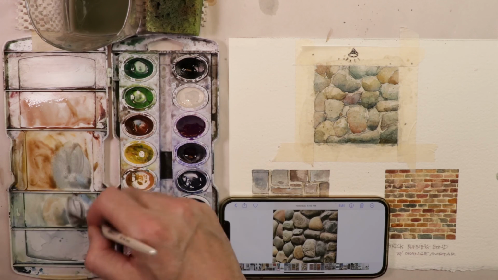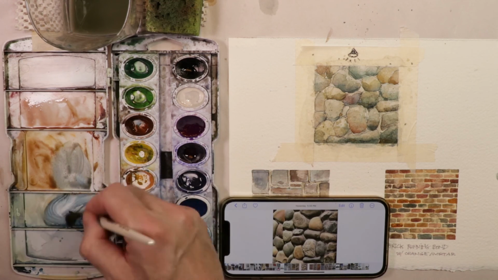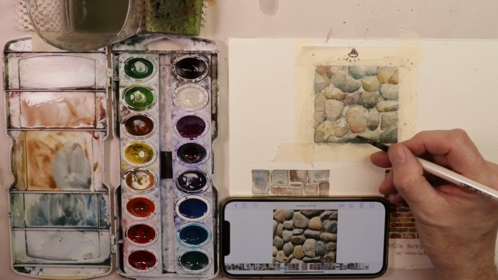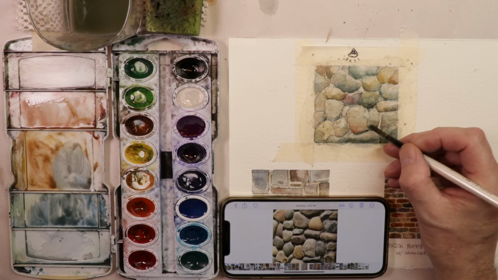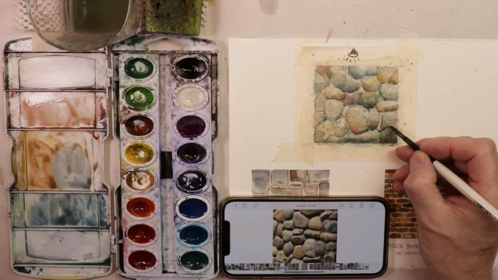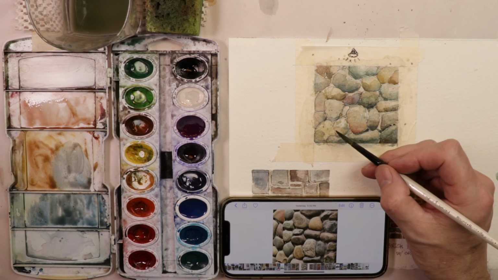And I think we have some really good, and I noticed there's some darks in between the stones here and there. You can kind of see that.